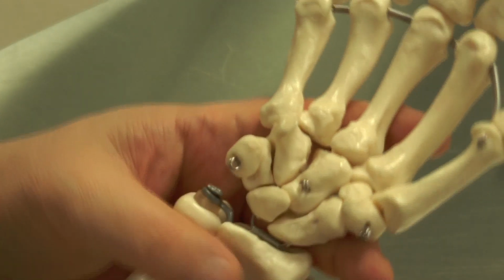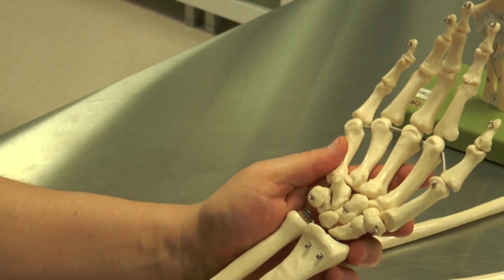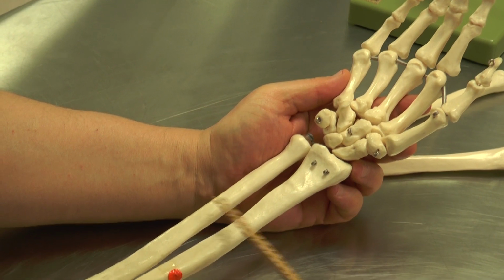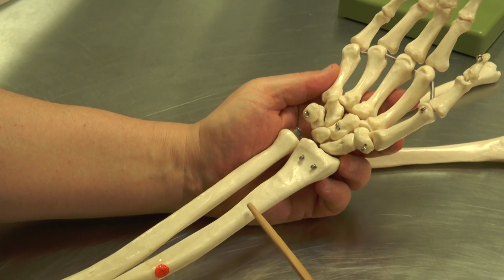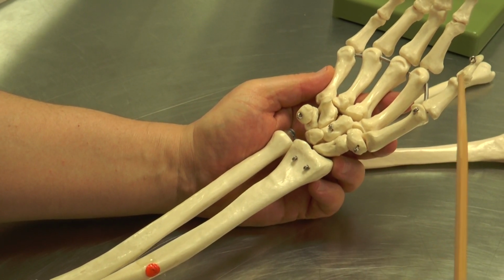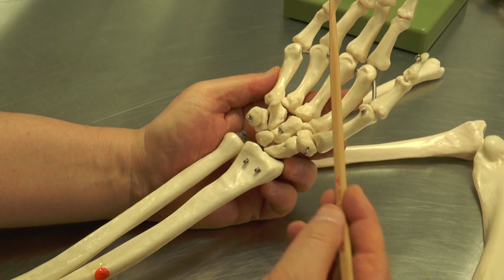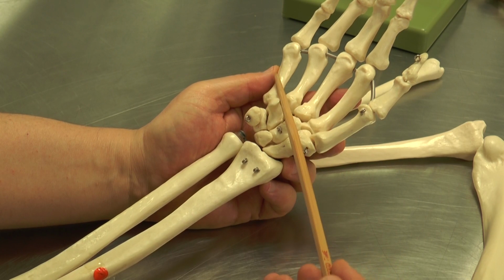So here, if we look at this wrist joint around about here, this is the lateral, this is the medial. This is the radius, this is the ulna. On the lateral side, the thumb is always on the lateral side, don't forget. And the little finger is always on the medial side.